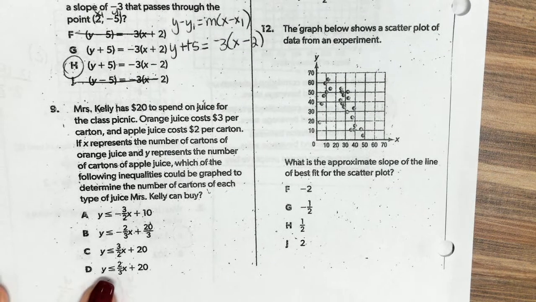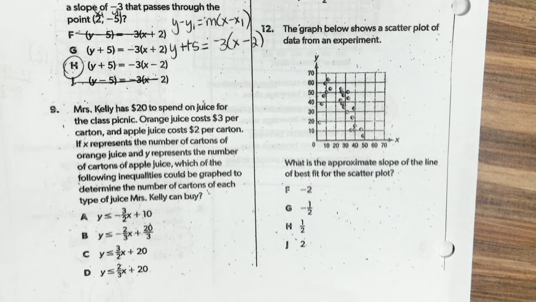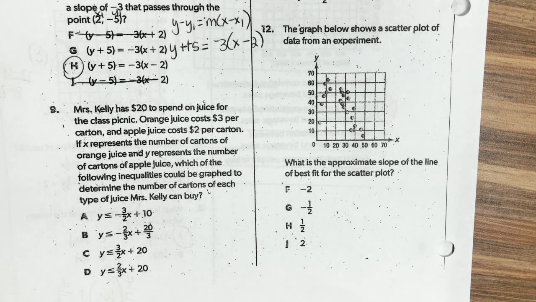Number 9, Mrs. Kelly has $20 to spend on juice for the class picnic. Orange juice costs $3 per carton, and apple juice costs $2 per carton. Now, look at the answer choices. What form are they in? But the way that they worded this problem is not slope-intercept. What way did they word this problem? Standard. How do you know that? Because they're telling you 2 different variables, x and y. Okay? So I wrote it in standard first.